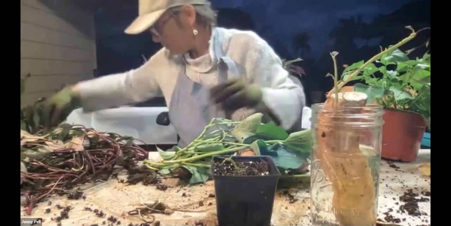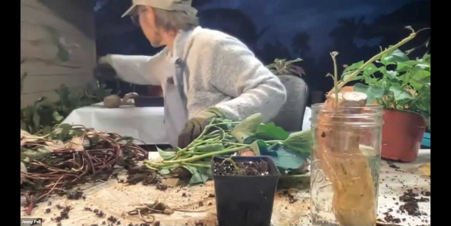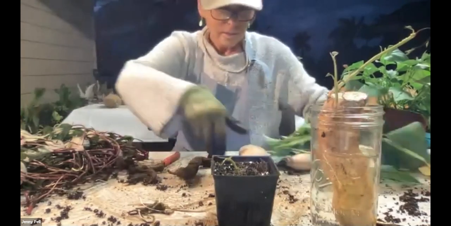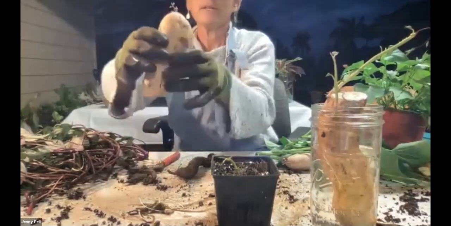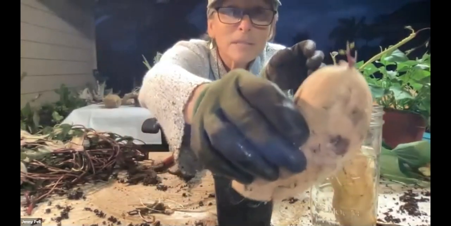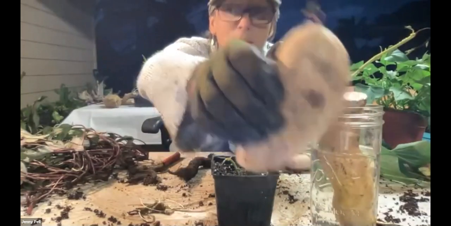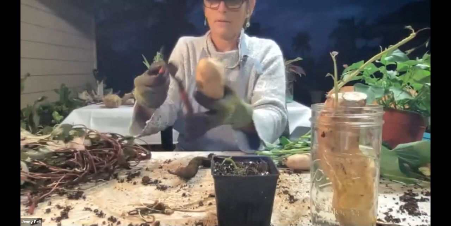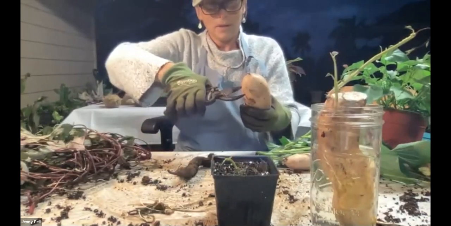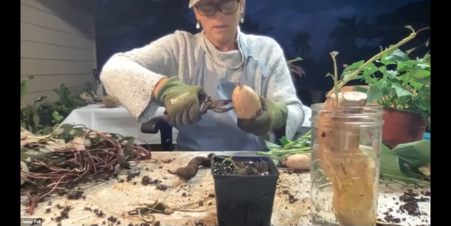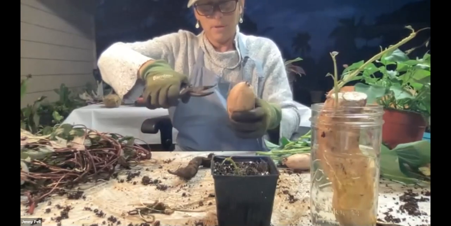Okay, here's a good one. Can you see that little potato sprout coming off the top there? You can also just take your clippers, see if I can even cut this one off because it's pretty thick here at the top.